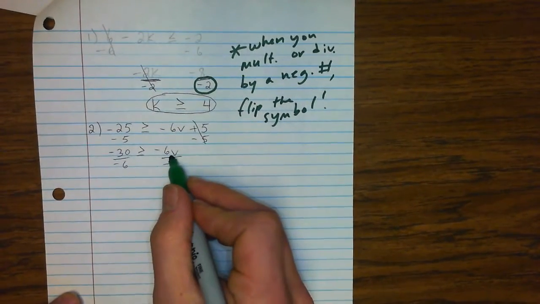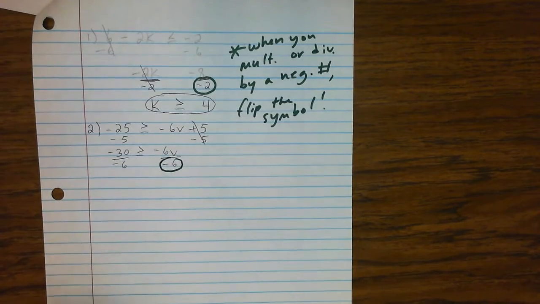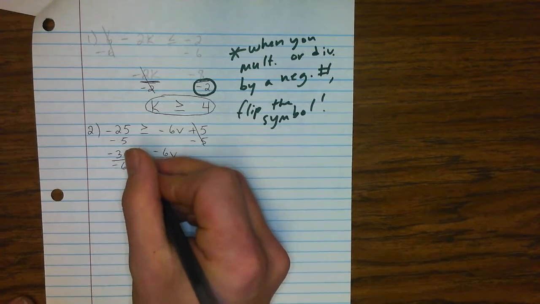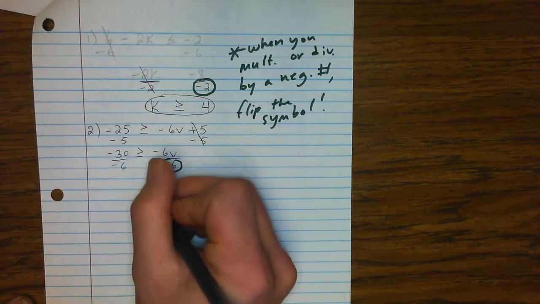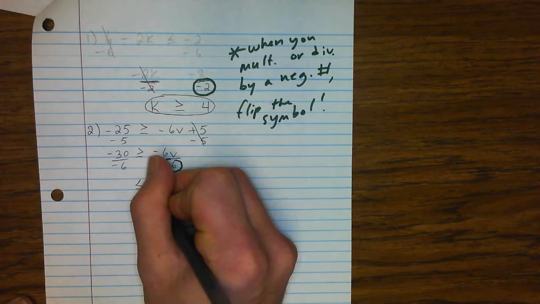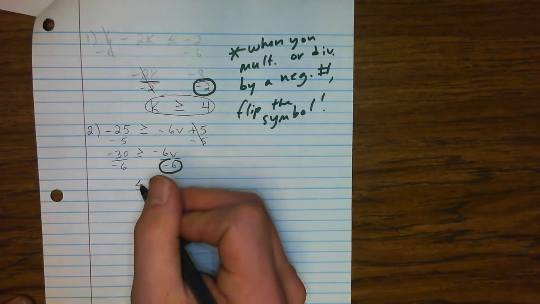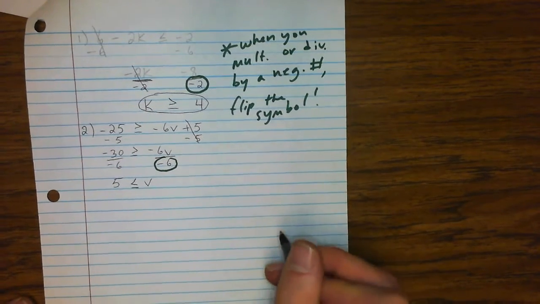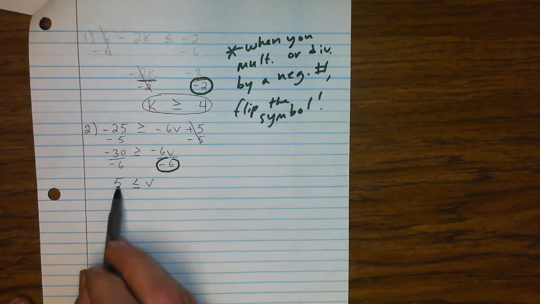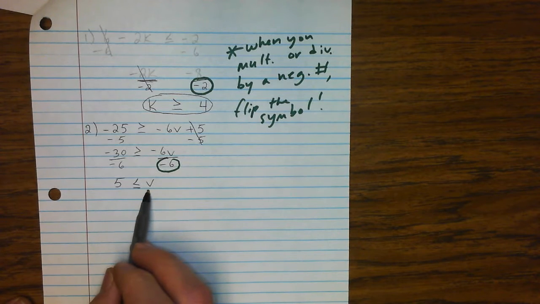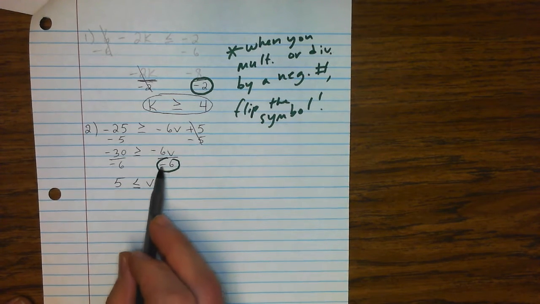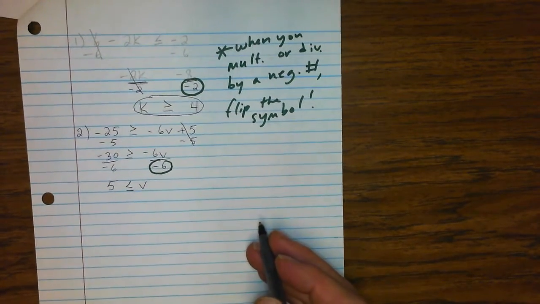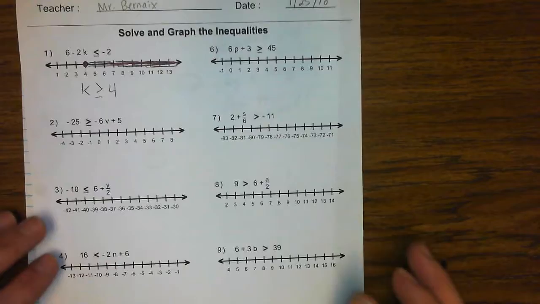So I divided by a negative here, so I need to flip the symbol according to my rule. So instead of v being less than, v is going to be greater than or equal to negative 30 divided by negative 6. This is positive 5. So my answer is 5 is less than or equal to v. And again, I know that because I divided by that negative and I had to flip the symbol, because that's the rule. So let's see how that would look on the graph.